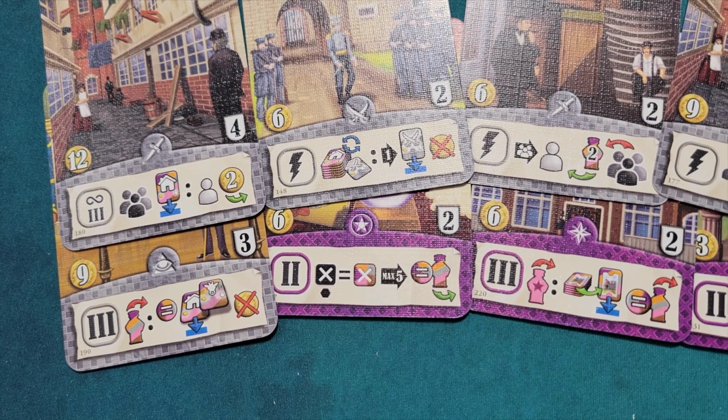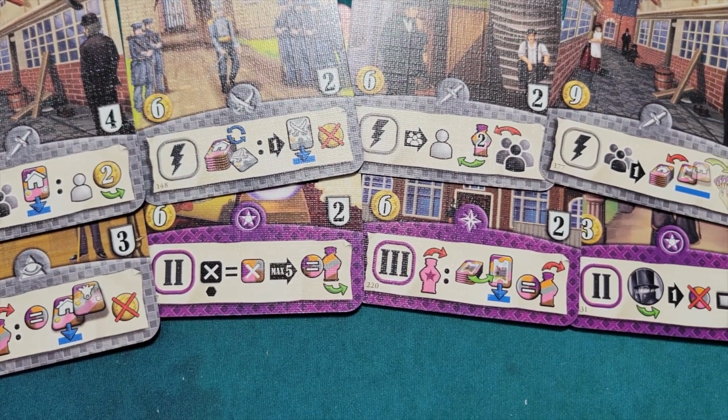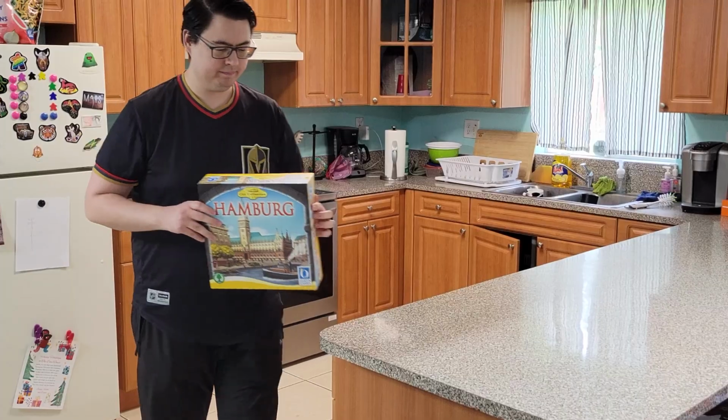As I pulled Hamburg off the shelf, a new redevelopment of it, I was really disappointed when I saw that all of the cards feature language-independent iconography, symbols on the bottom instead of text. Knowing how many different and unique card powers there are in Bruges, I said, I don't want to play this. I immediately packed it up and put it back where it belongs.